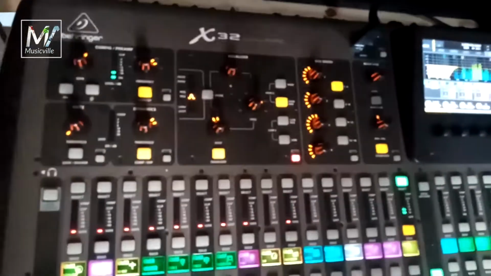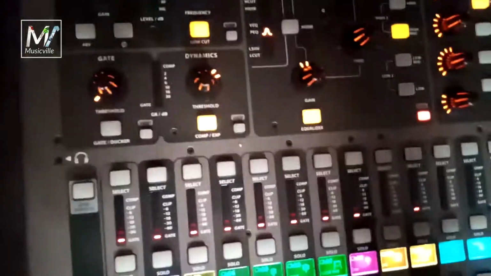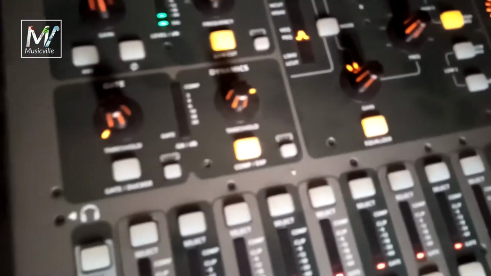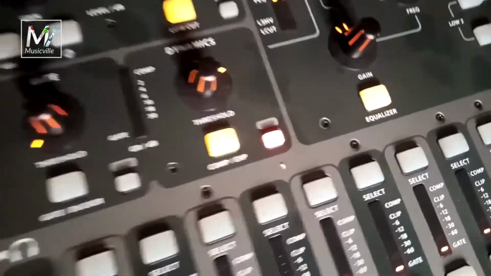So the next thing, after everything happens on the equalizer, is the gate. Yes, what is the gate? Gate is like a dynamic sharpener, of course, like the compressor. So they are similar, but let's talk about the compressor first of all.